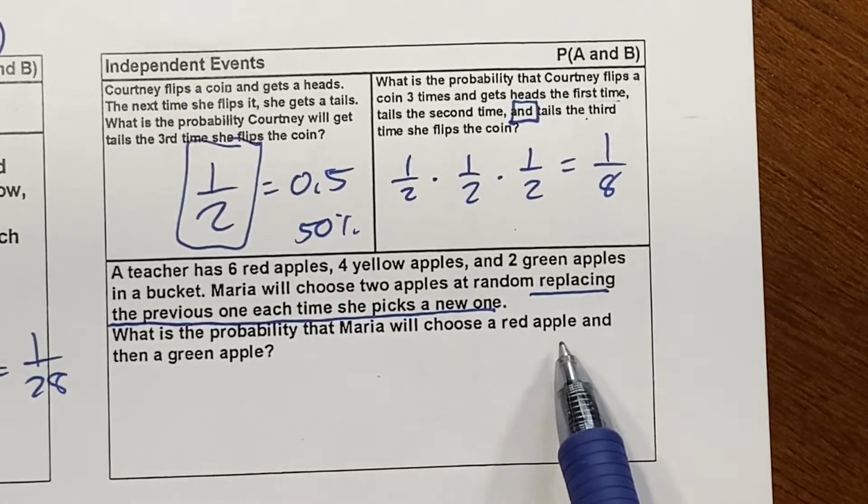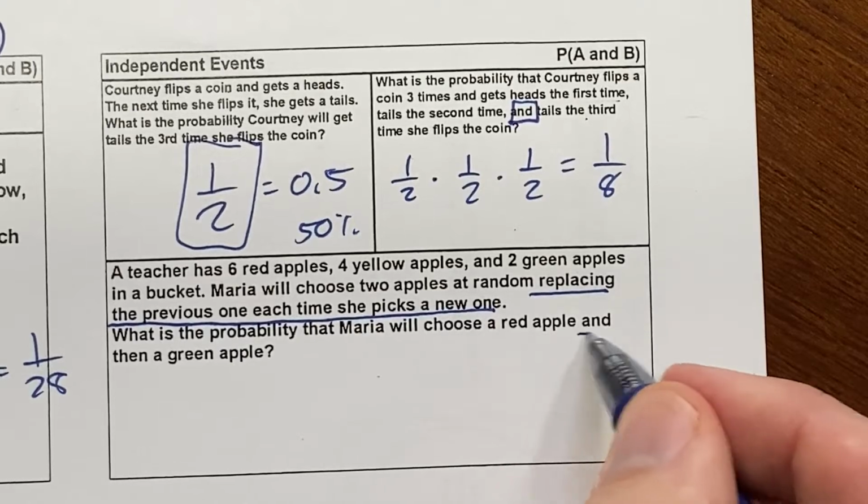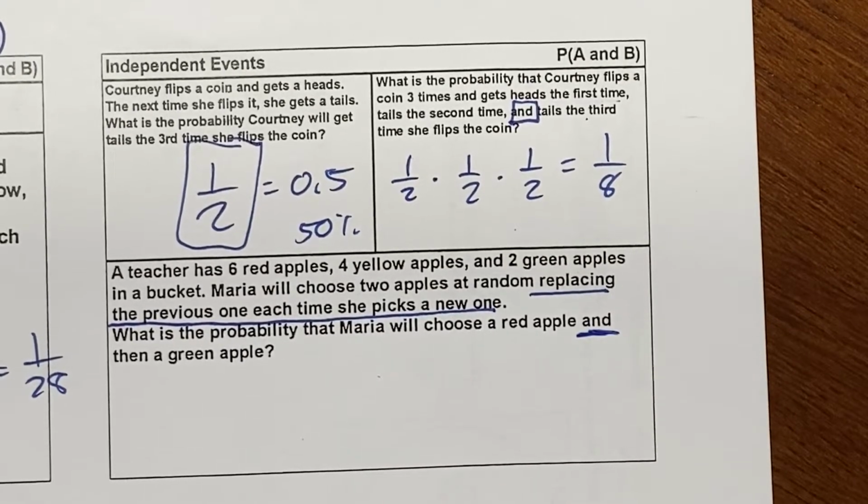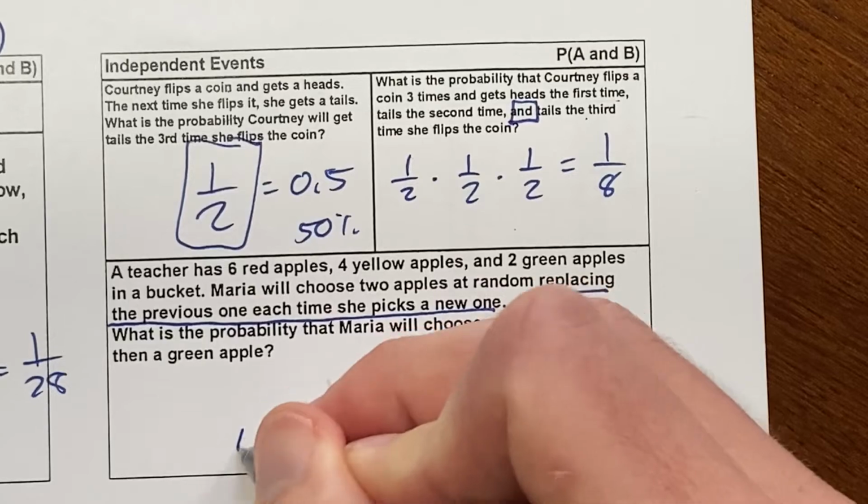So what's the probability that Maria will choose a red apple and then a green apple? How many total apples do we have here? We've got 10, 12 total apples here.